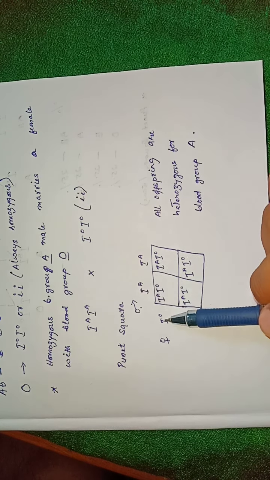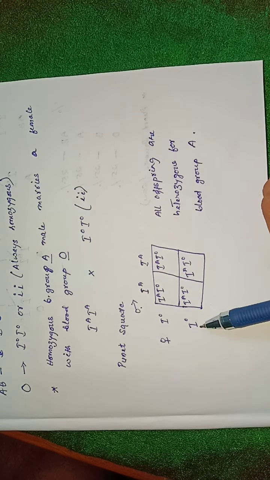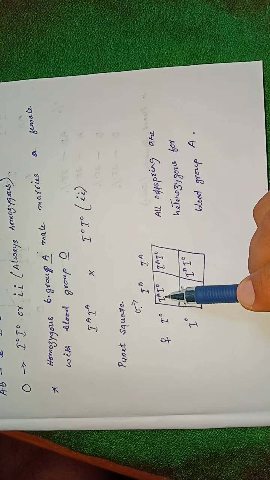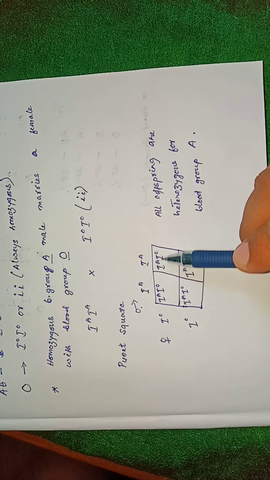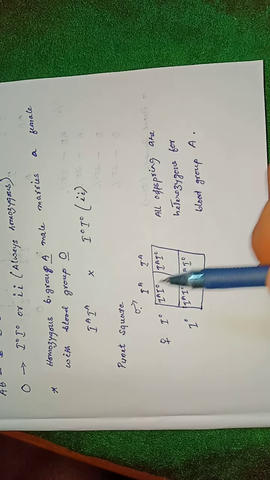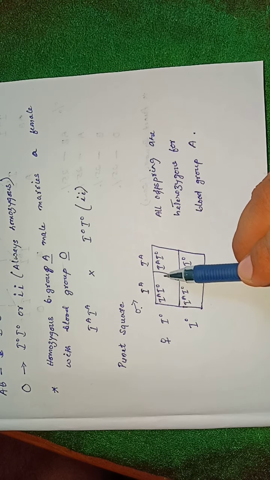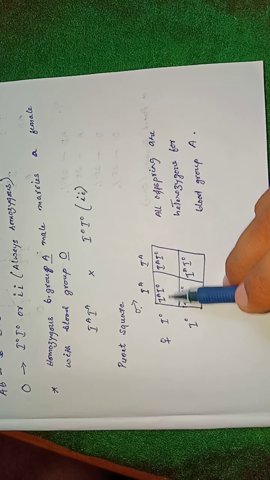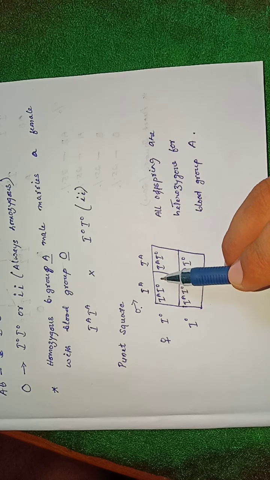This side indicates male, this side indicates female. So after fertilization, the possible offspring will have both the antigens of blood group A and O, that is AO, AO, AO and AO. But I told you that A is dominant over O. Therefore, the person will have heterozygous blood group A. It will be blood group A, but in heterozygous form, containing both antigen A and O.